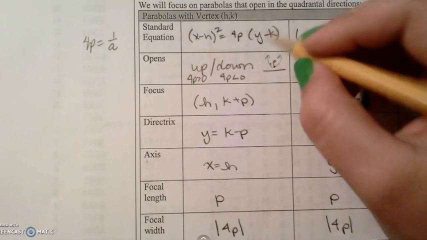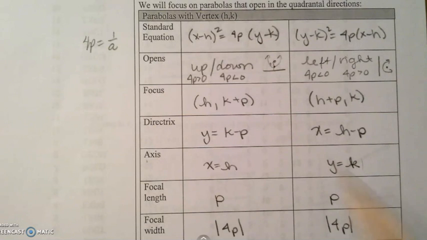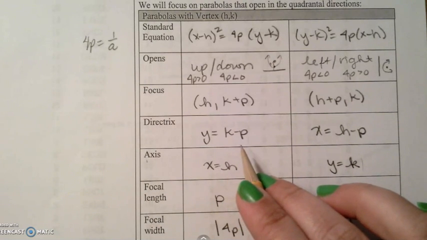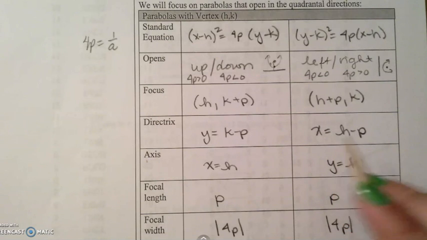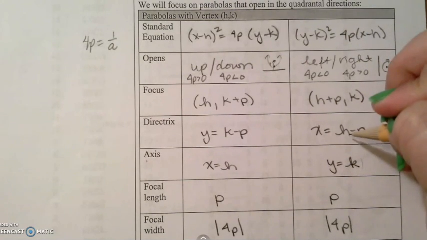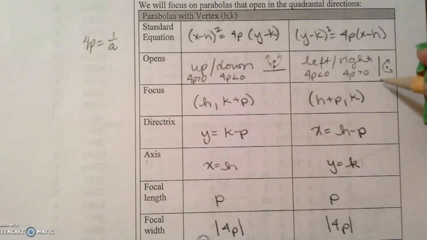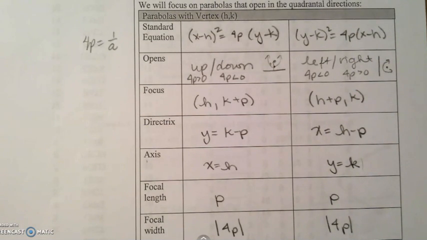The directrix is the same distance p away, but below the vertex. And so our directrix is the horizontal line y equals k minus p. Vice versa for our sideways parabolas, it's a distance of p away from the vertex sideways, so it's changing our x value, and then our equation for the directrix is a vertical line, so x equals h minus p.